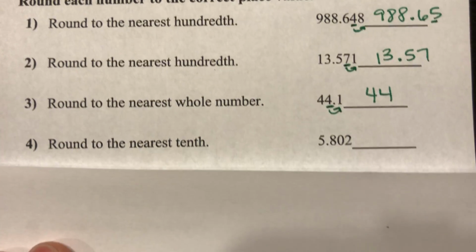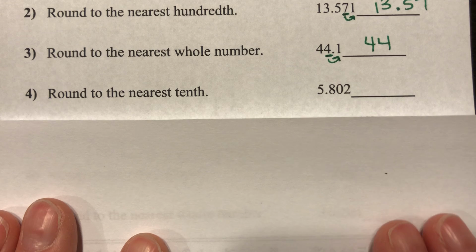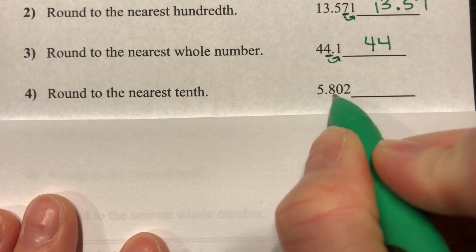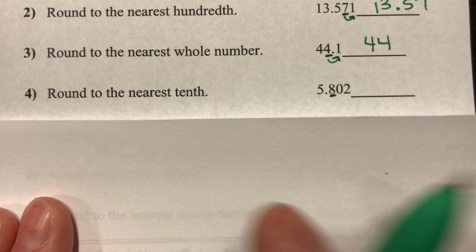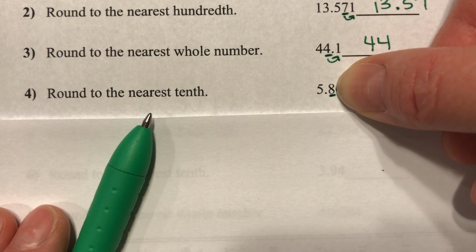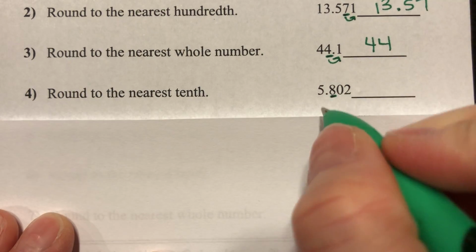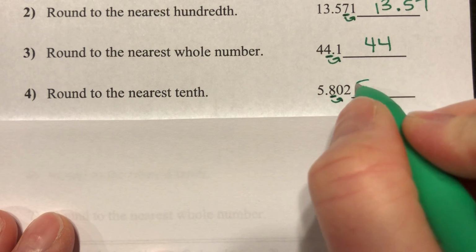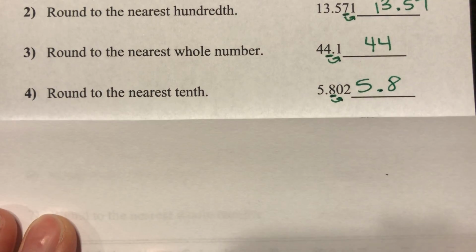For number 4, I ask you to round this to the nearest 10th. And again, you're pressing pause and play between all of these. The 8 is in the 10ths place. So that means my answer should stop at the 10ths place. This is either going to be 5.8 or 5.9. And when I look at the number to the right of the 10ths place, it's a 0. That means this is going to stay 5.8.